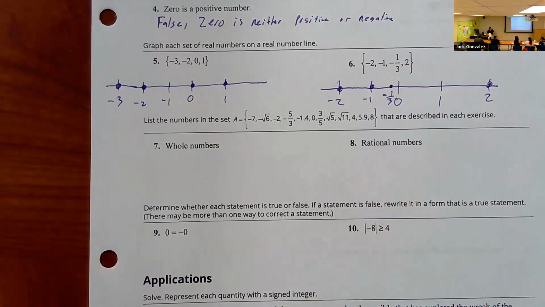You guys have any issues plotting points? Any problems? Now's the time to ask if there's any issues. Okay.